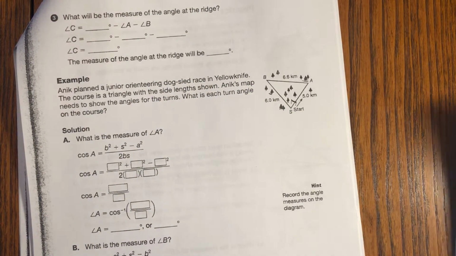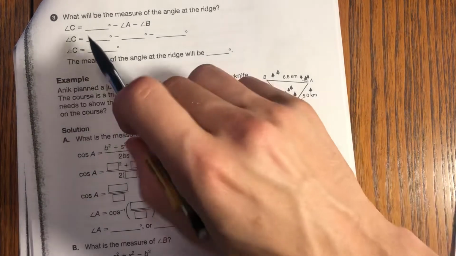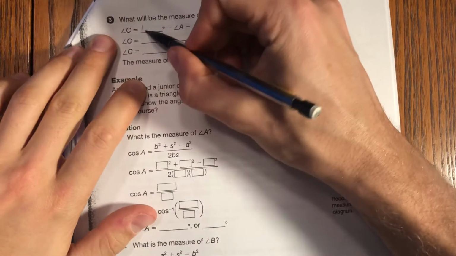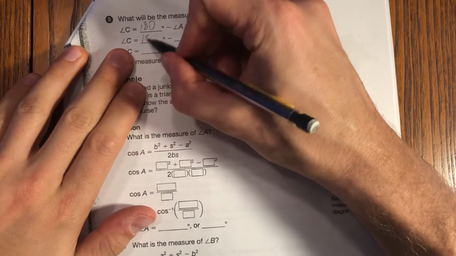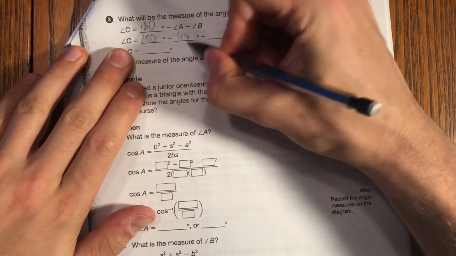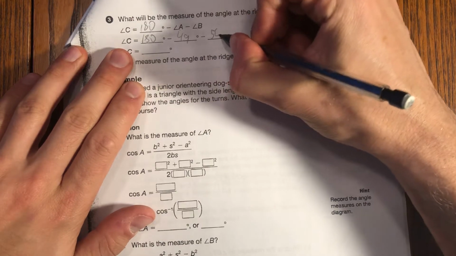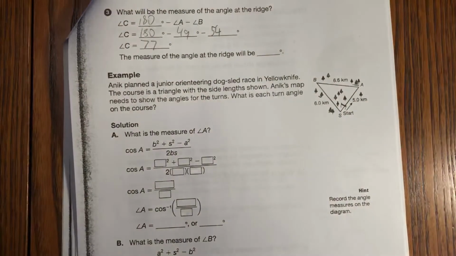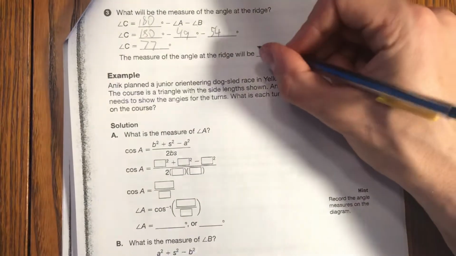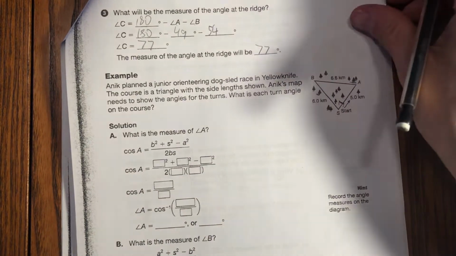What is the measure of the angle at the ridge? That's angle C. Well, 180 minus A and B is going to give you your answer. So 180 minus 49 and 54. We get 77. Good. 77 degrees. Okay.